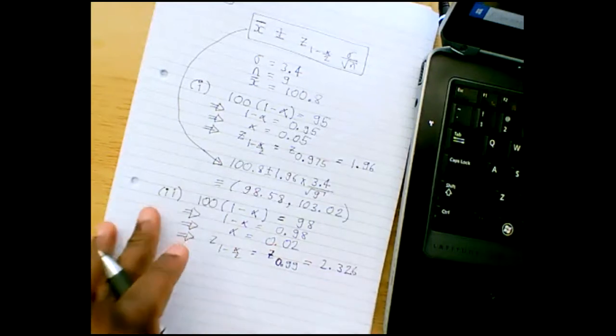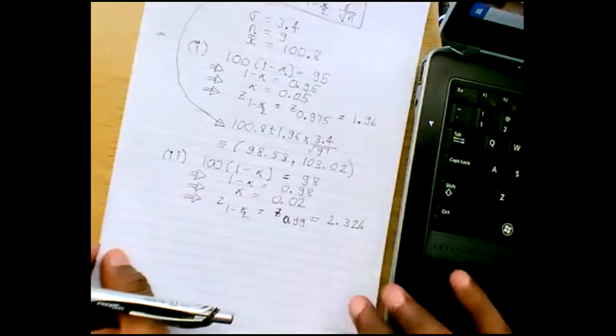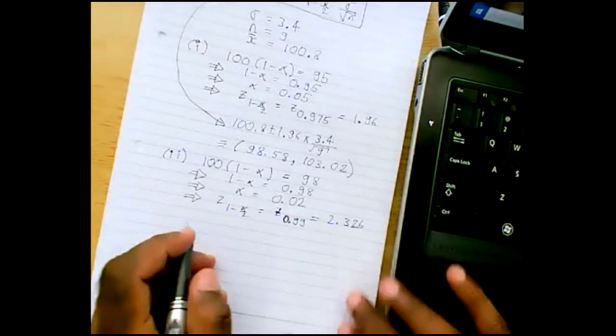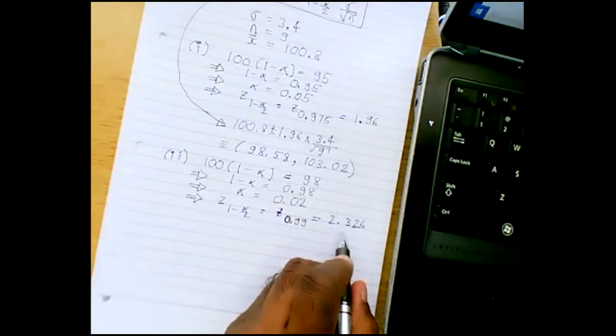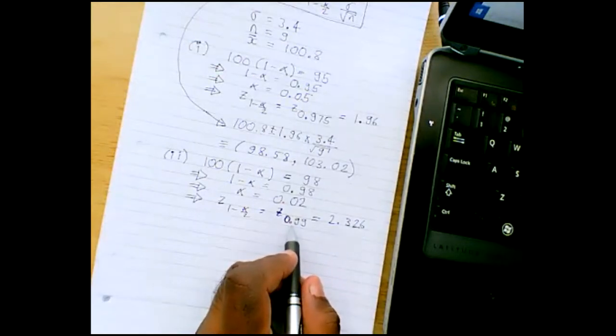All the videos are on the course website. I'm sure you guys know where the course website is, right? I showed you just a minute ago where it is, right? So this is the value that you will get if you read the normal table, all right?